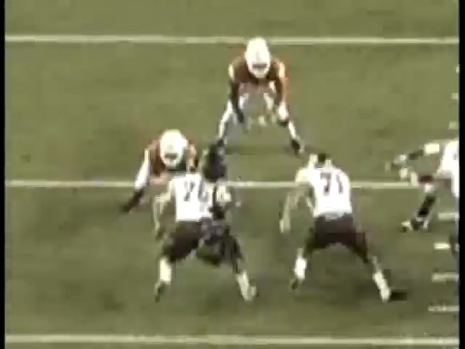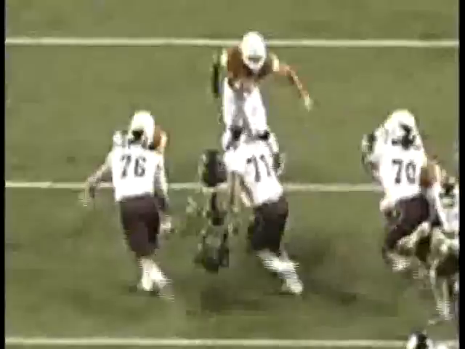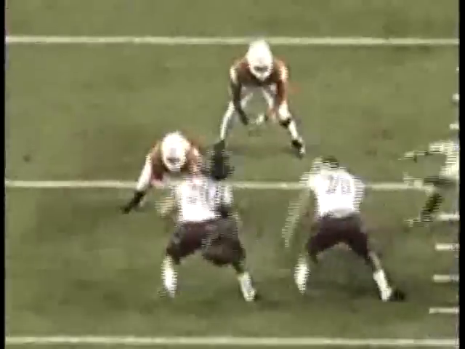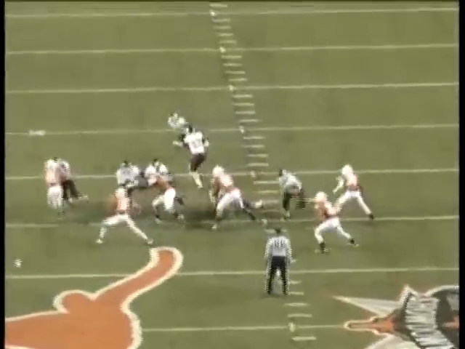It's a good hustle by 70. It's a good target by 70 here. And again, he does everything he can to keep this guy on the line of scrimmage. He's fighting his tail off to keep this man on the line of scrimmage.